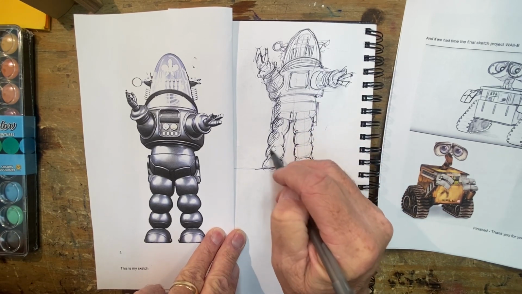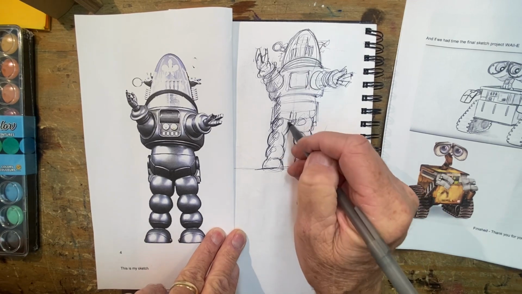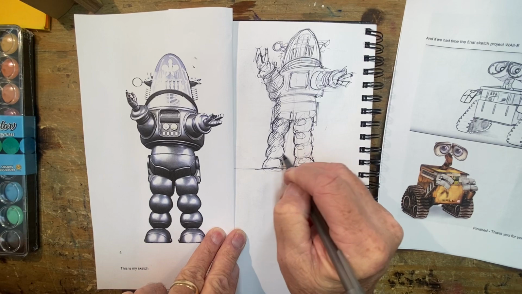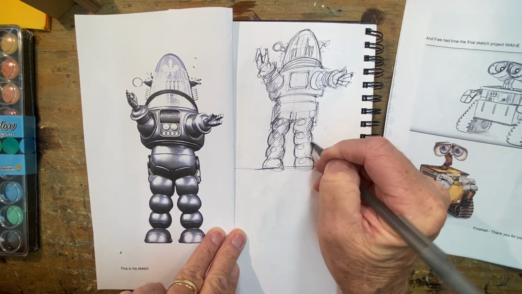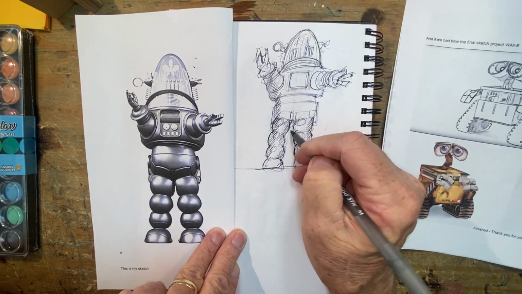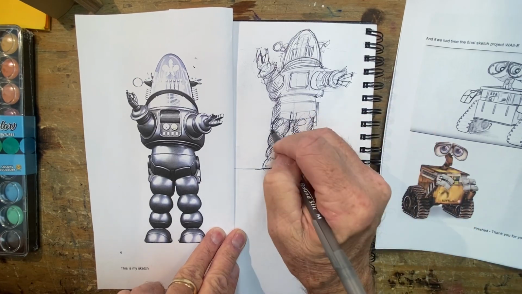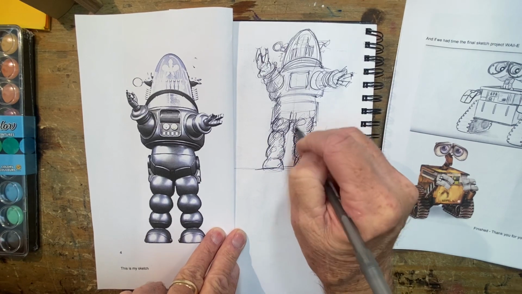There's a highlight here. Highlight this way. So these are the edges where this thing turns, obviously making it look soft. And then because it's sort of a ball, you get a little of that underneath here too.